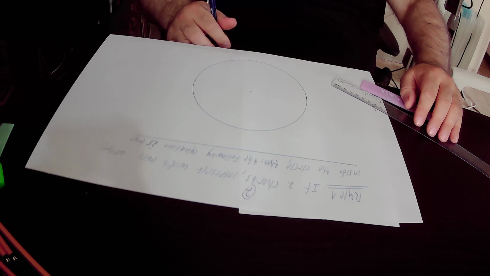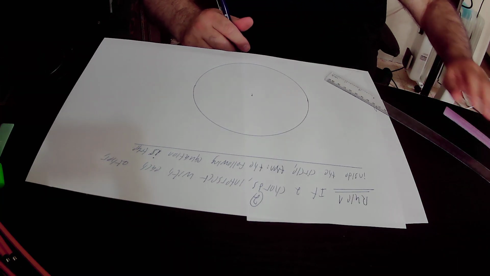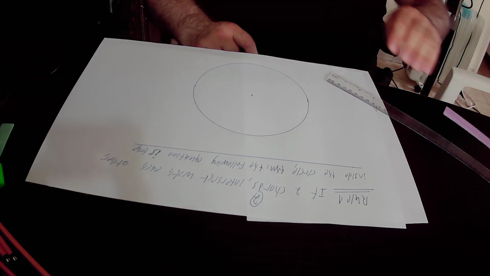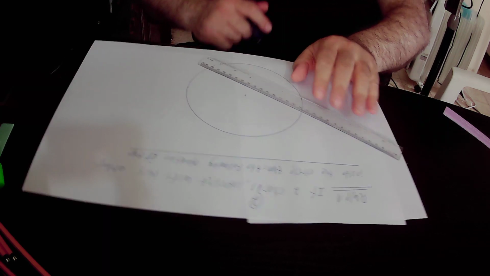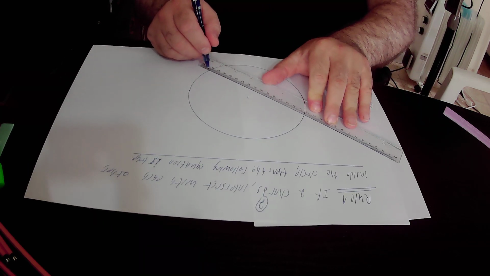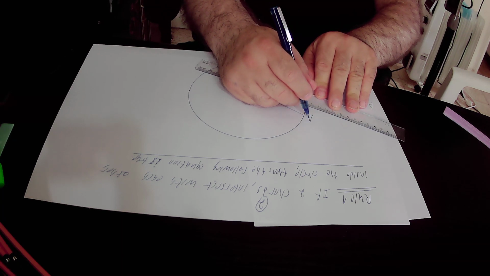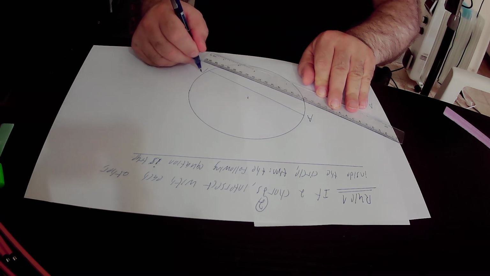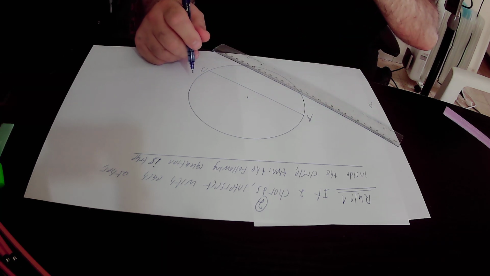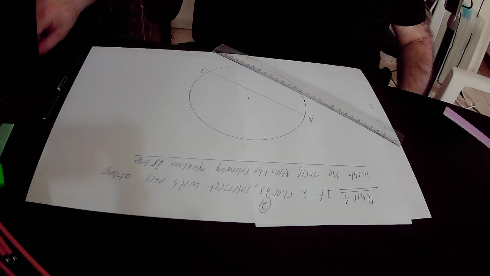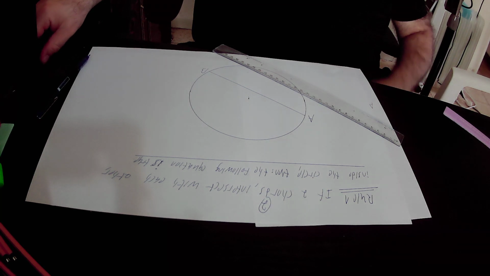So we actually have this circle. In this circle we have two chords that intersect with each other. This is chord AB, which intersects with chord CD.